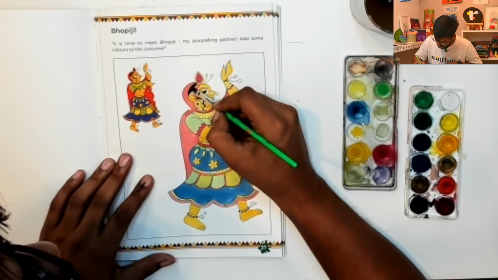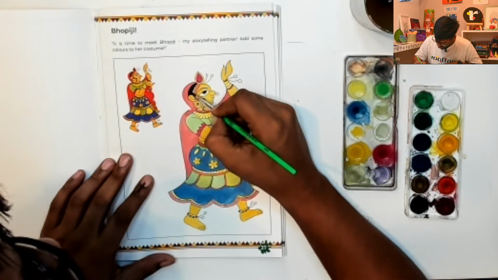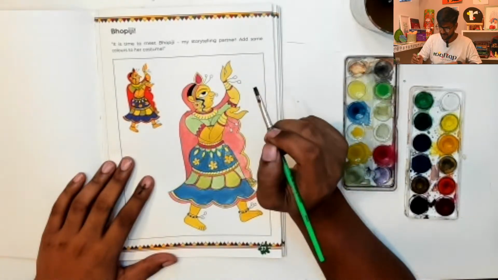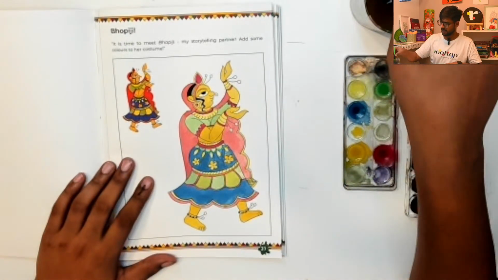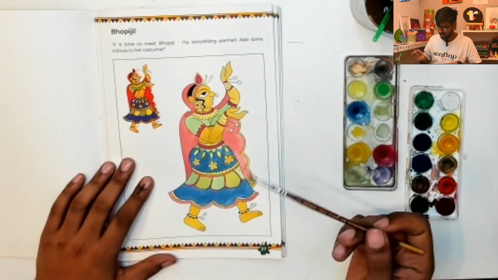Like this. Yeah. And then one final stroke of color.